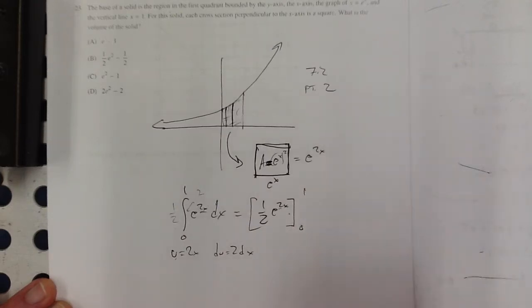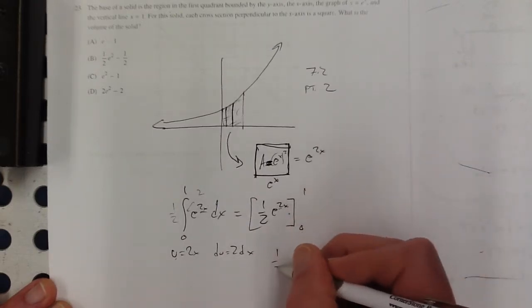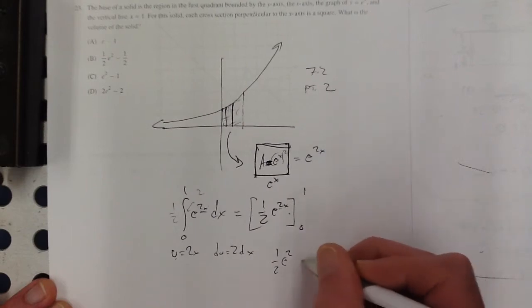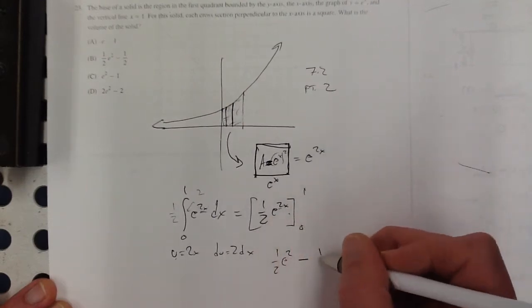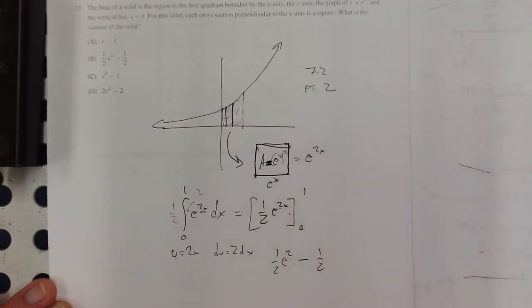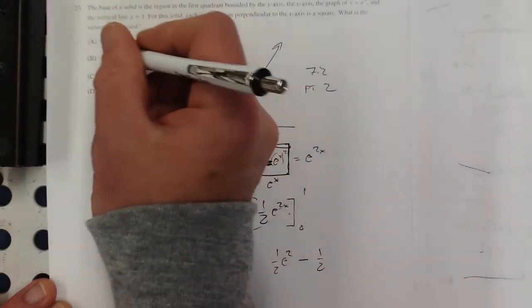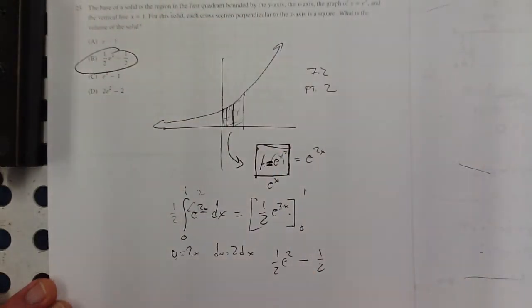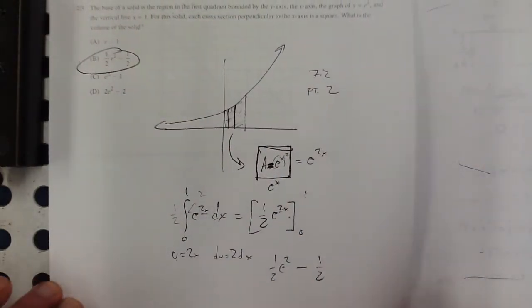0 to 1. So I plug the 1 in there, and I get 1/2 e to the 2 minus 1/2 e to the 0. Just 1/2. So it looks like it's going to be answer choice B.